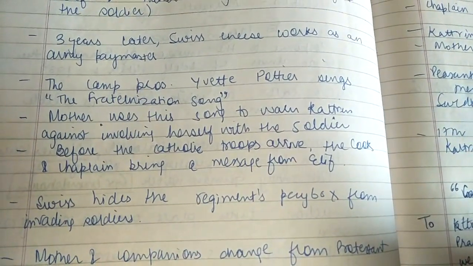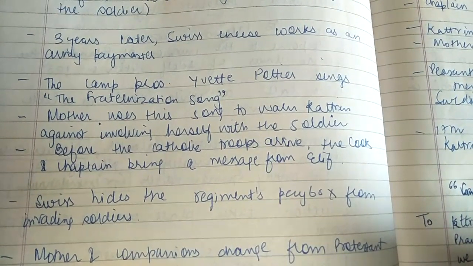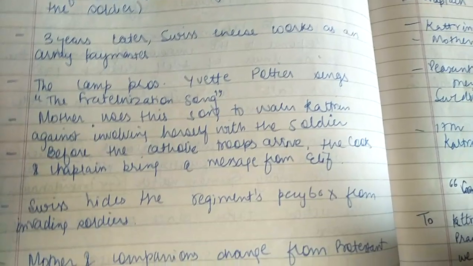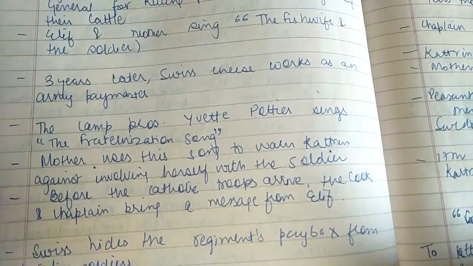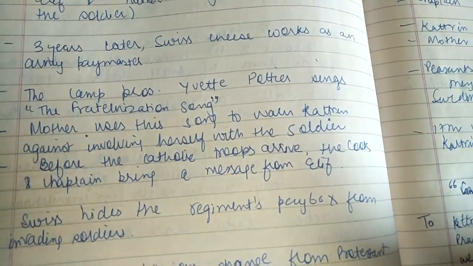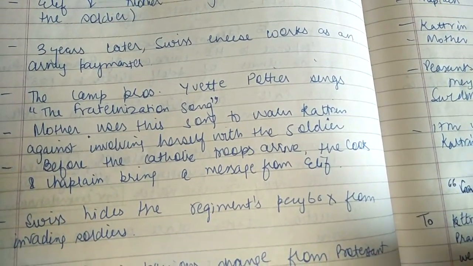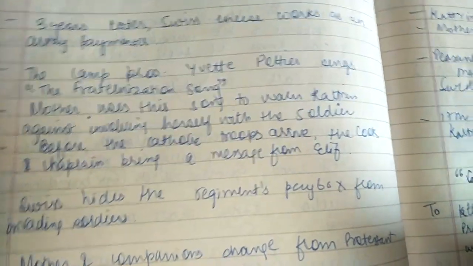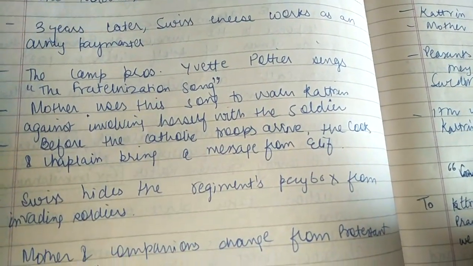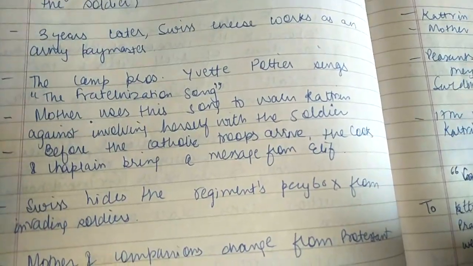We see that she sings the fraternization song, which Mother Courage uses to warn her daughter Catherine against involving herself with the soldiers. Catherine is a beautiful girl and she does not talk much, but her mother was apprehensive about her, because she was worried that she might indulge in sexual activities with the young soldiers.